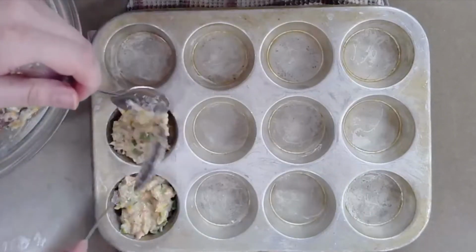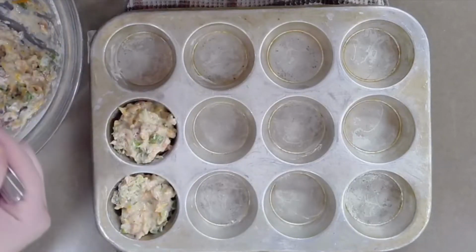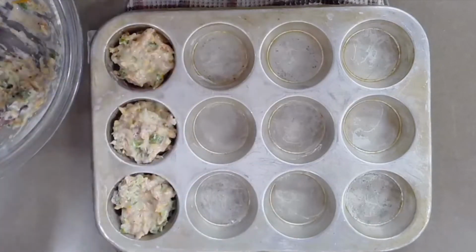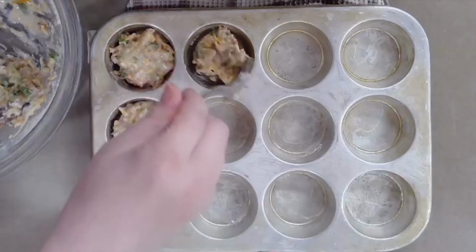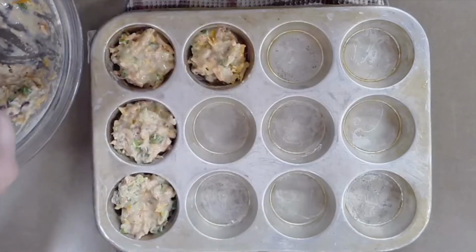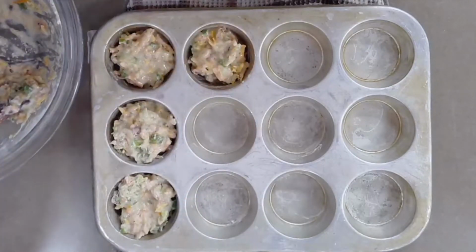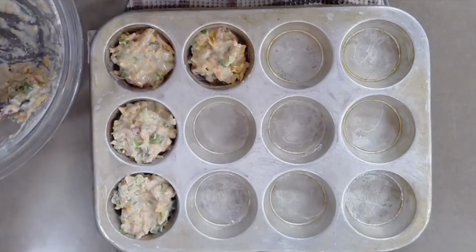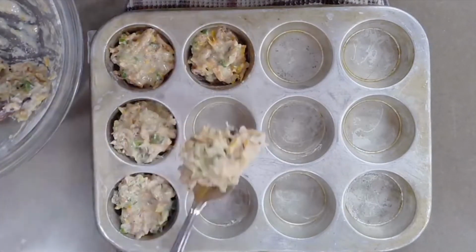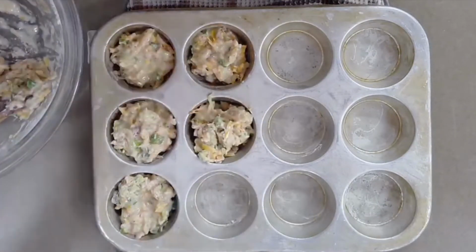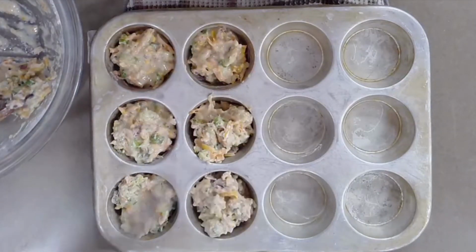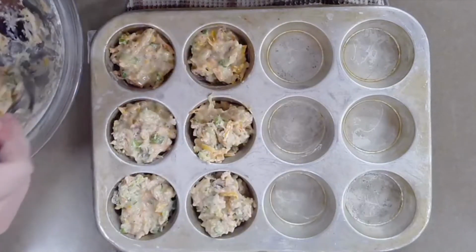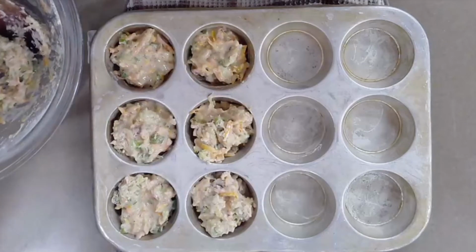Using 2 metal spoons works best. You can transfer the muffin batter to your prepared muffin tin. Make sure you're filling them evenly. If it's not done that way, what will happen is the muffins will have different baking times, and one might be undercooked and one might be overcooked. So it's really important to get the mixture amounts the same in each tin.